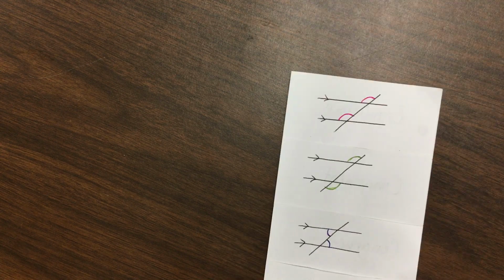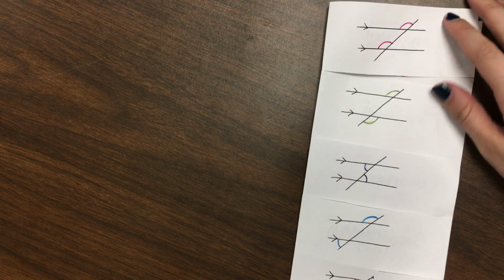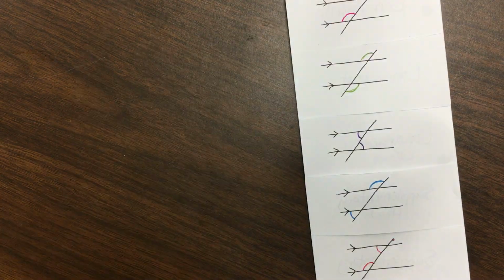So you should have this whole foldable done. It will go on page 15 of your interactive notebooks. Make sure to leave room for more notes, and I'm sorry that I'm not great at these videos yet.